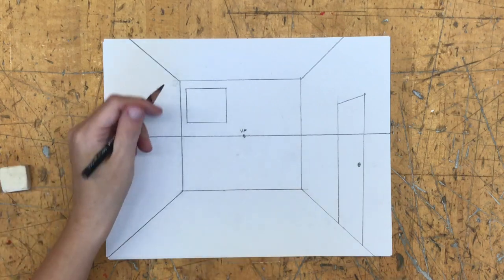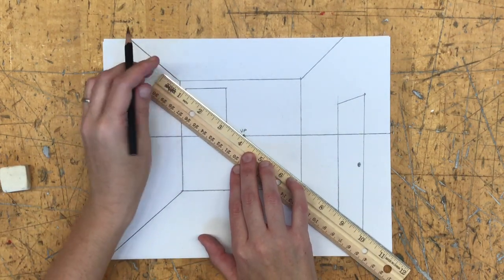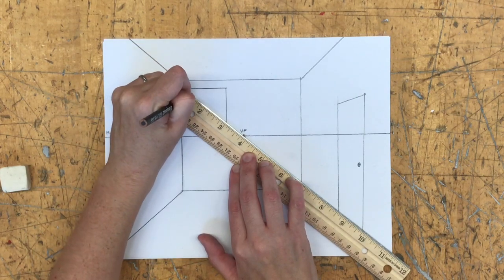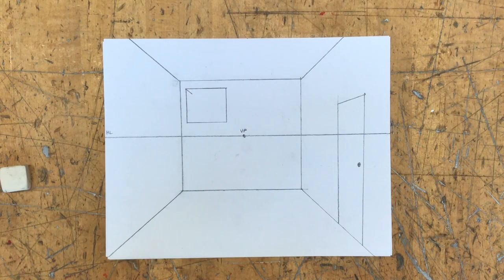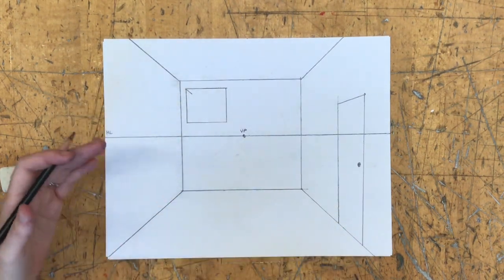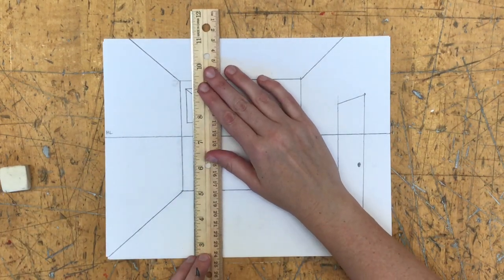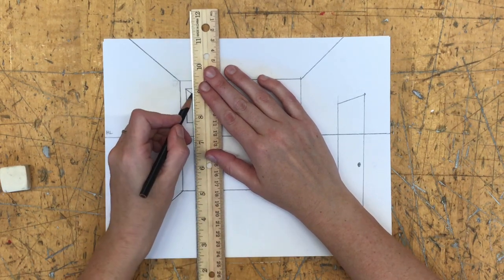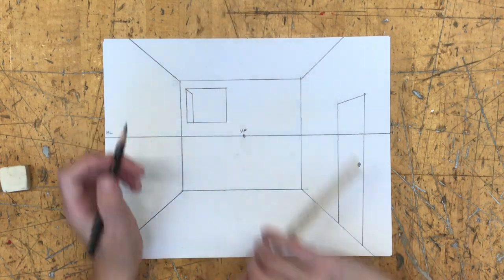So I'm going to take the top left corner. I'm going to line that up with my vanishing point in the center, and I'm going to draw a little line back towards my vanishing point. So this is going to be the thickness of that window that we can again see through it because it's a pane of glass. So where I let that end, I'm going to drop a horizontal straight down until it meets the bottom of my window there.